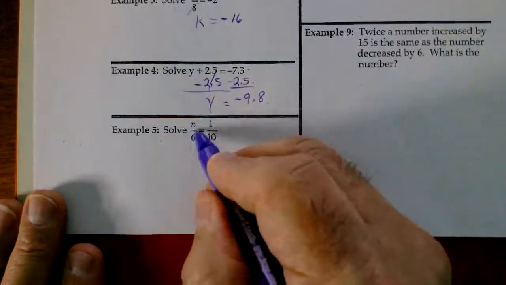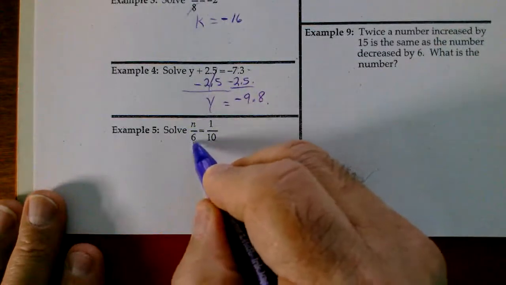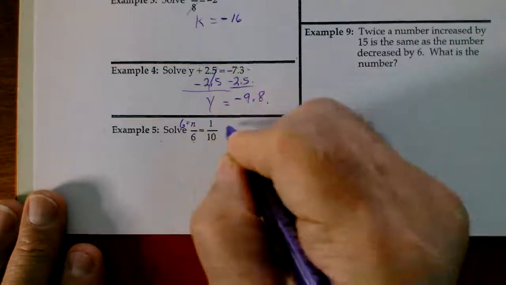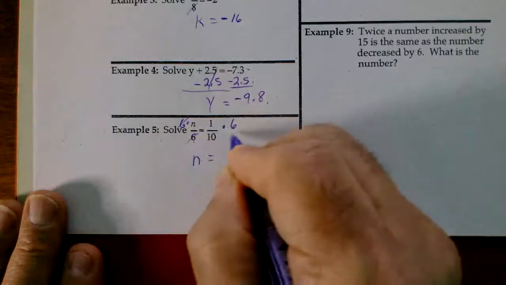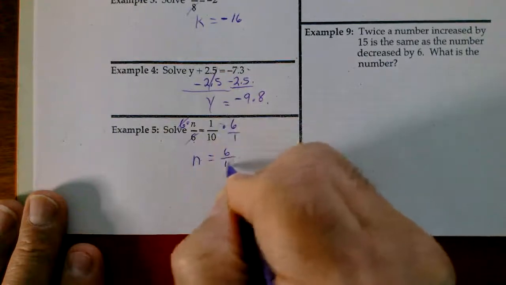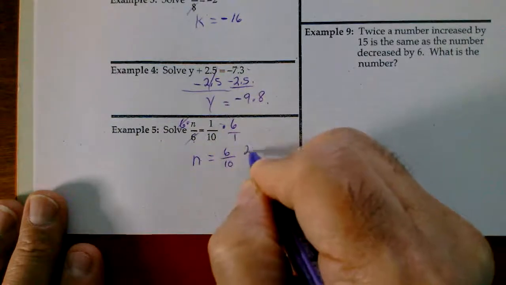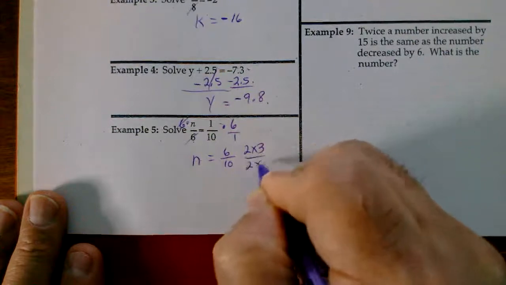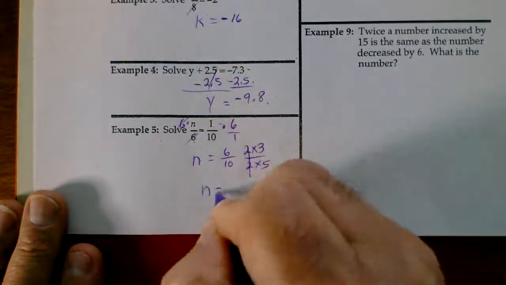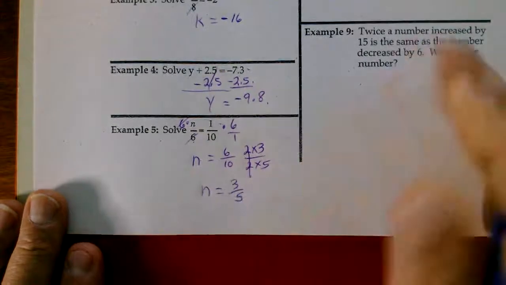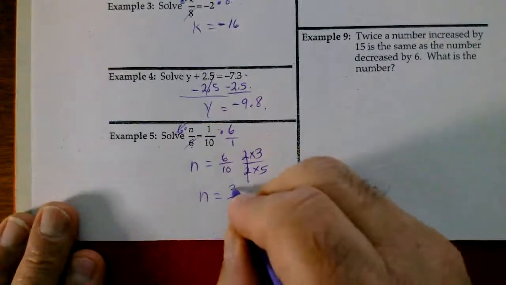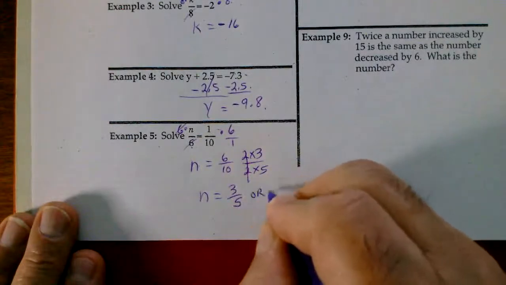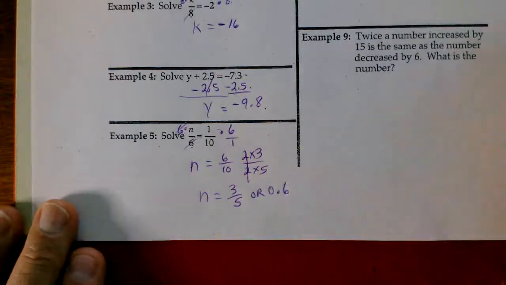Now this one is not that complicated. Look for the letter. There it is. You're dividing. So the opposite would be to multiply and multiply. Those 6's drop out. 6 over 10, but we know that that can reduce down by 2's. 2 times 5, and I get 3/5. It's okay if you want to leave your answers as a decimal. If you were to divide 3 by 5, you get 0.6. So the choice is going to be yours.